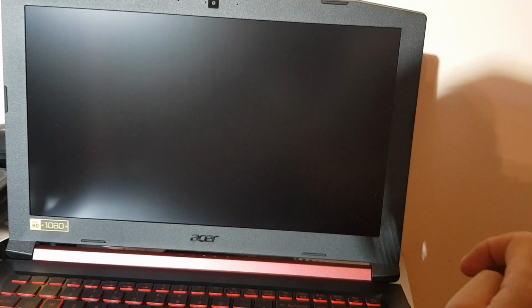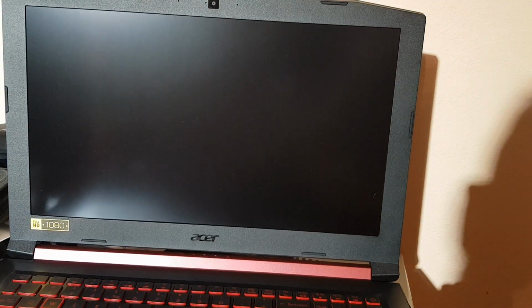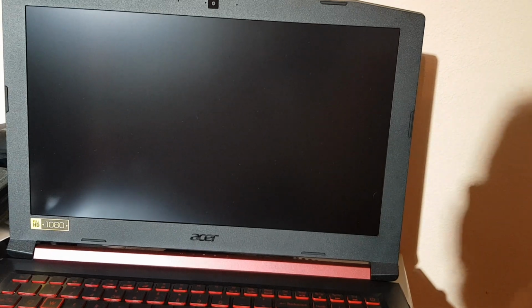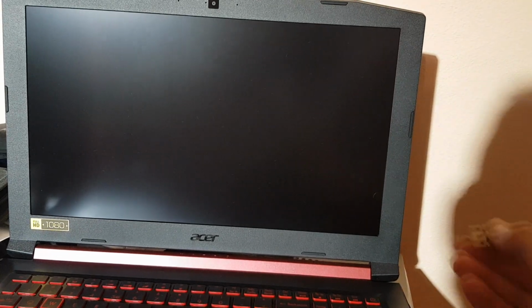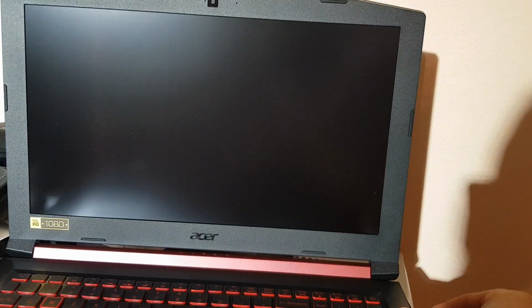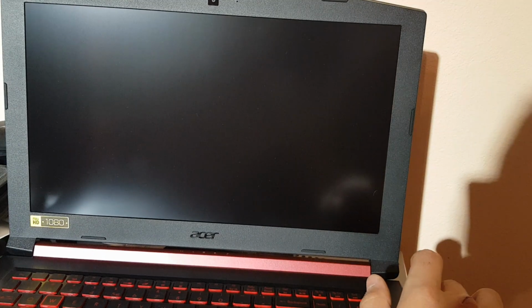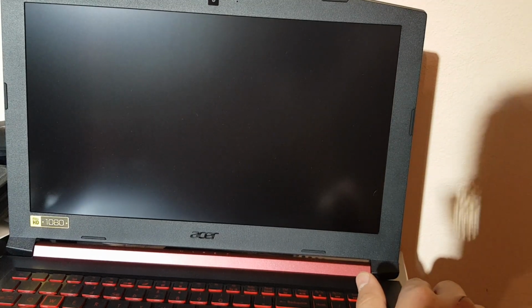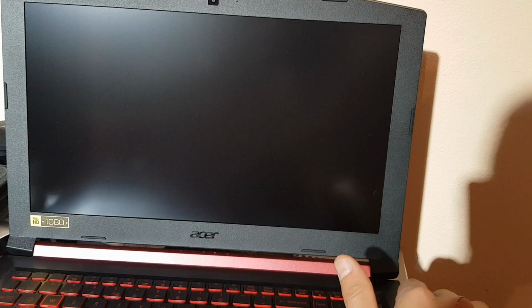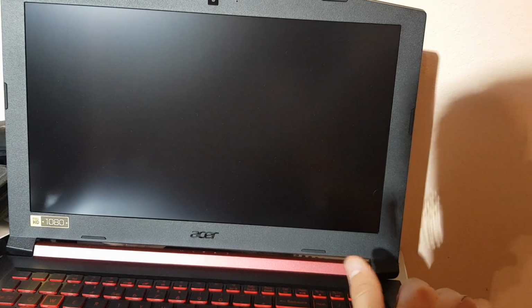So what you have to do in order to do that is make sure you have a bootable USB which is plugged in a USB 2.0. I don't recommend you to use USB 3.0 because you may have problems with that.